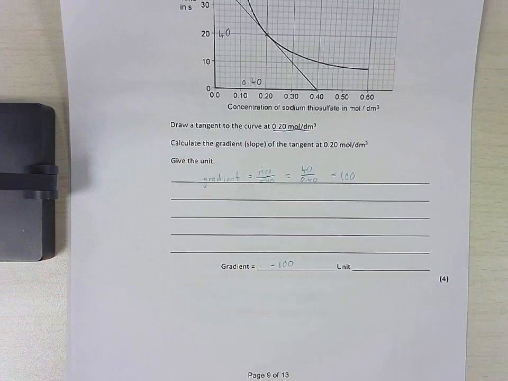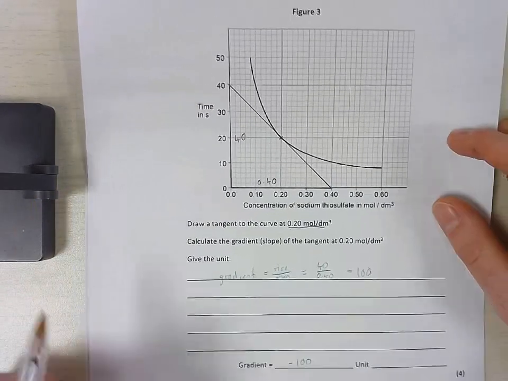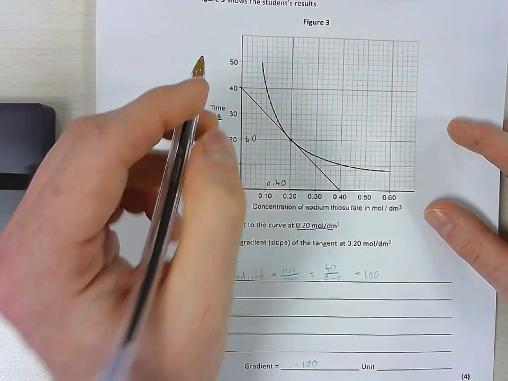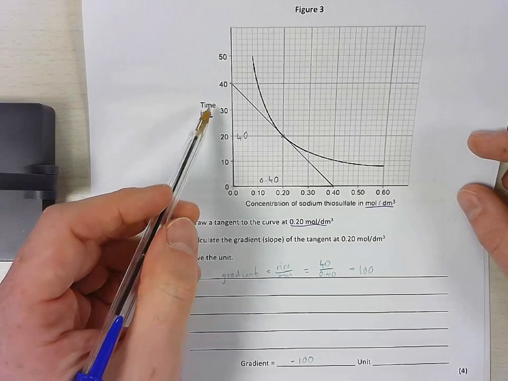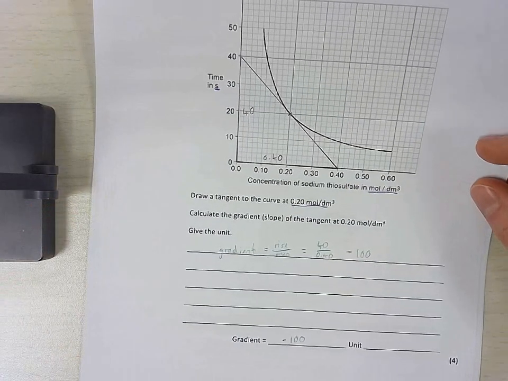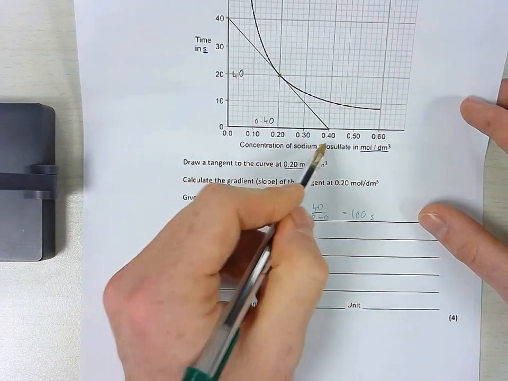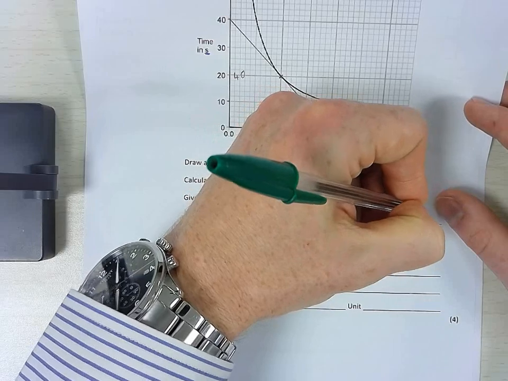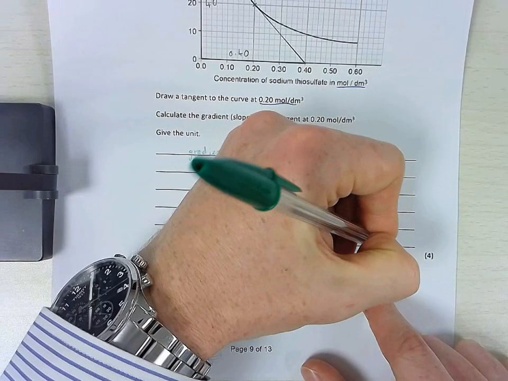And the final thing is to figure out the unit, and that is not simple from this graph. So to find the unit, when we find the gradient, you need to use the units from the axes. So our y-axis was in seconds, our x-axis is in moles per decimeter cubed. And when we found the gradient, we did the value from the y-axis divided by the value from the x-axis. And the unit takes those, the final unit will take those units. So we take the seconds, and then because we divided by the y-axis, it's going to be seconds per mole per decimeter cubed. So that is to get the fourth mark, is seconds per mole per decimeter cubed.